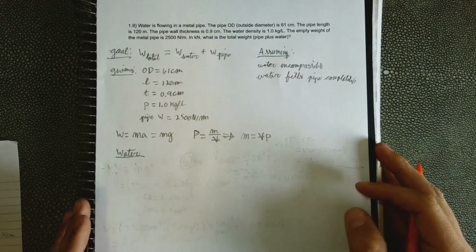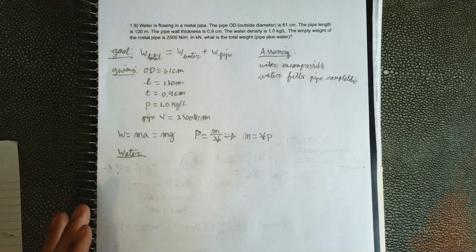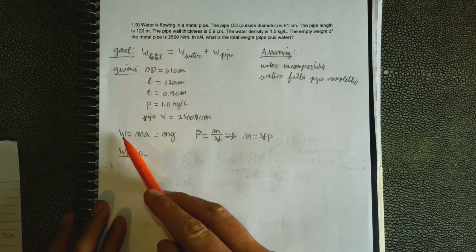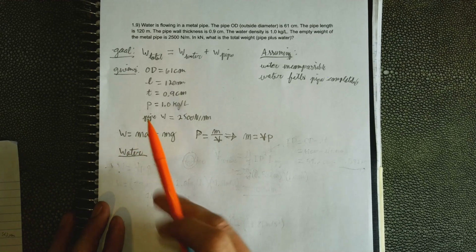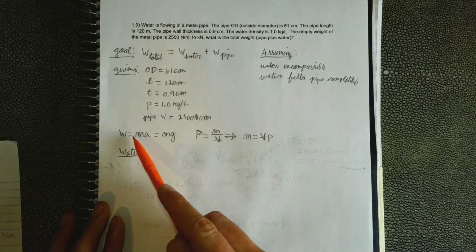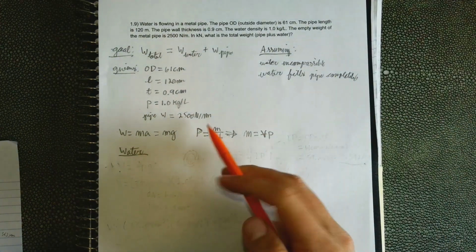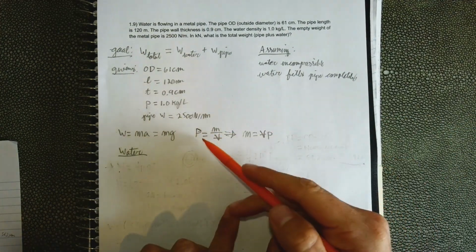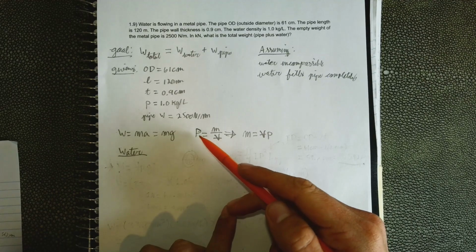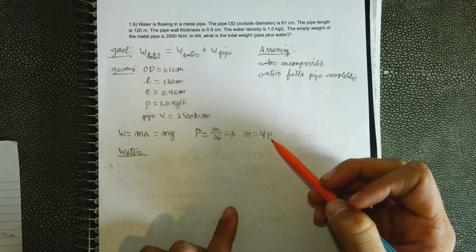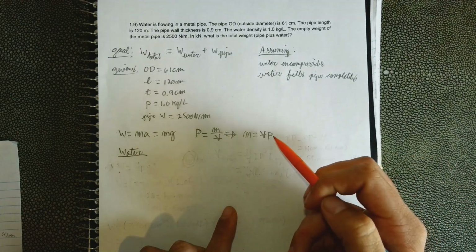Okay, so the next step after we do this is to figure out what equations we need. We're obviously going to need the weight equation because we have to find the weight of the water and the weight of the pipe. For this, weight equals mass times an acceleration, and in this case the only acceleration will be gravity. So weight equals mass times gravity. We're also going to need the density formula. We know the density formula is density equals mass over volume. I'm going to go ahead and rearrange this to mass equals volume times density, because we're given the density.